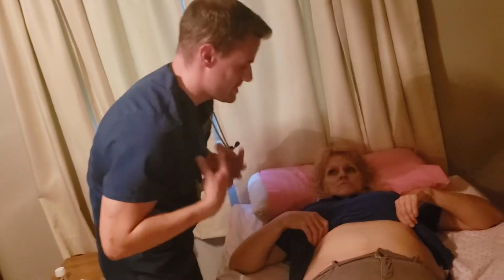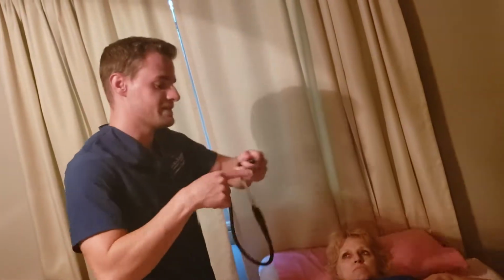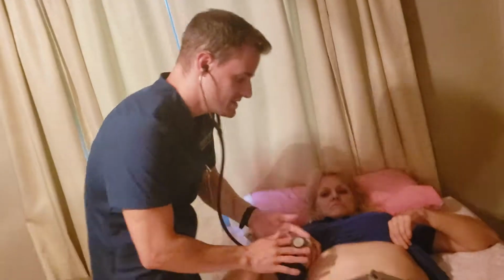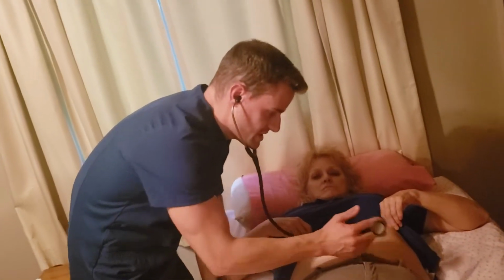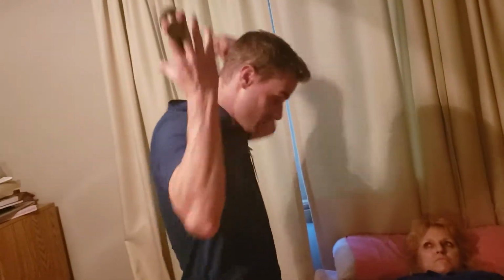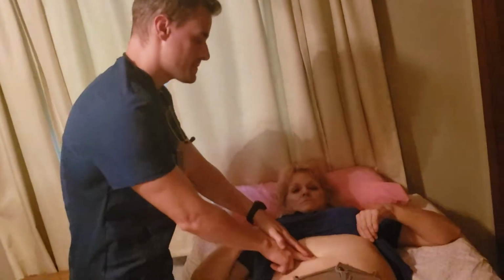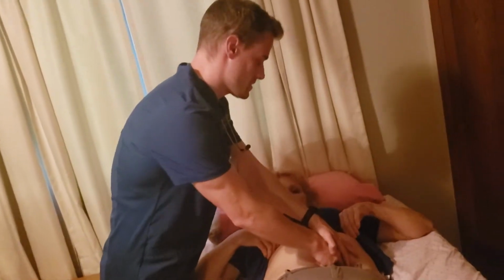I would also listen to the bowel sounds, starting in the left lower quadrant, listening for up to 5 minutes if needed, or until I hear bowel sounds. After that, I would palpate the entire stomach area, again starting in the left lower quadrant.